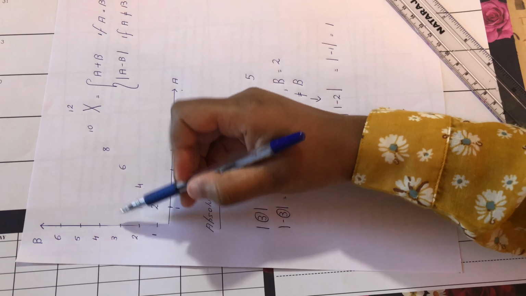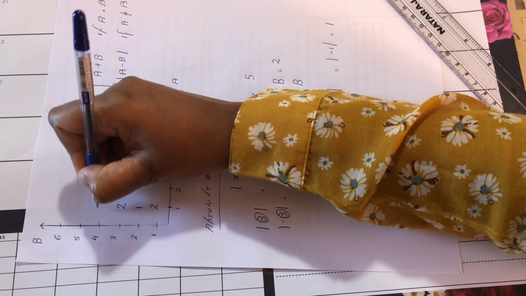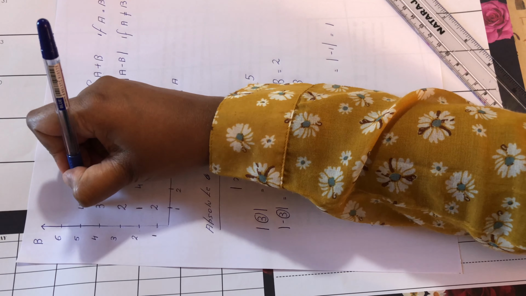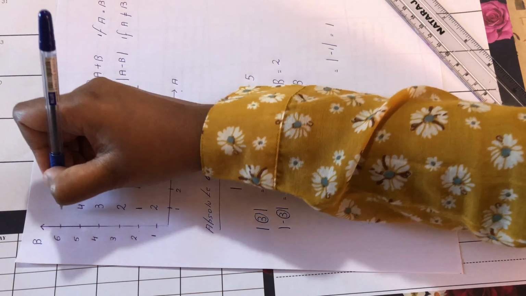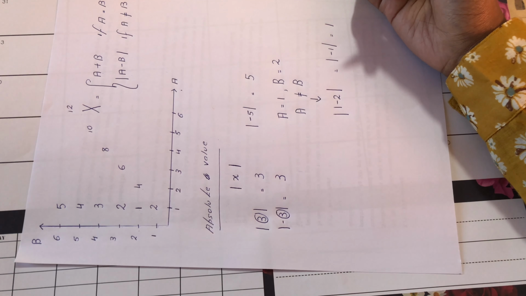Now 1 and 3, it's going to be 2. 1 and 4, it's going to be 3. 1 and 5, it's going to be 4. 1 and 6 is going to be 5. I'll let you complete the table and then we'll get back to it.